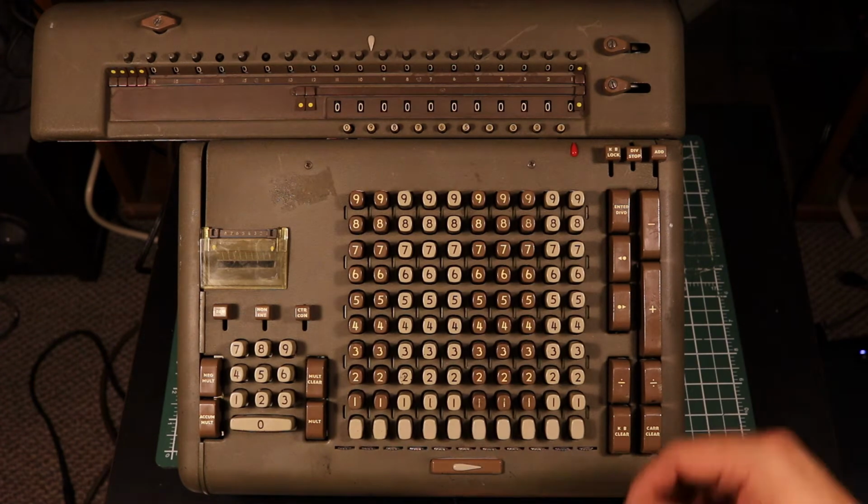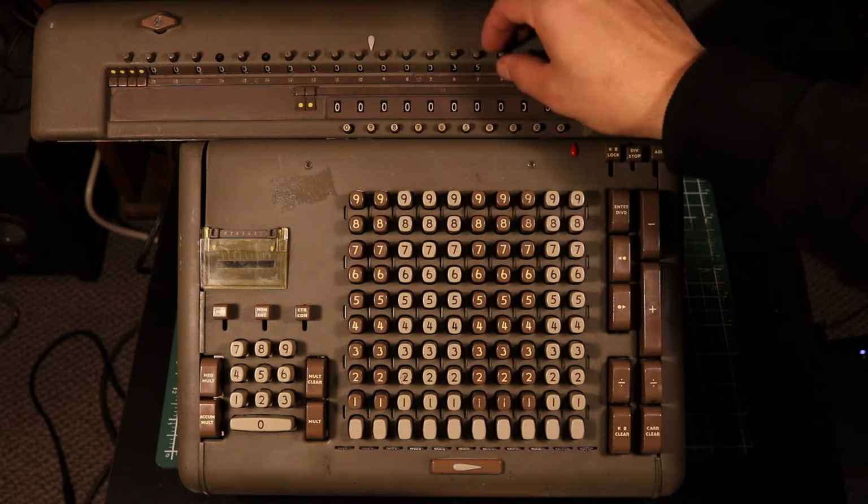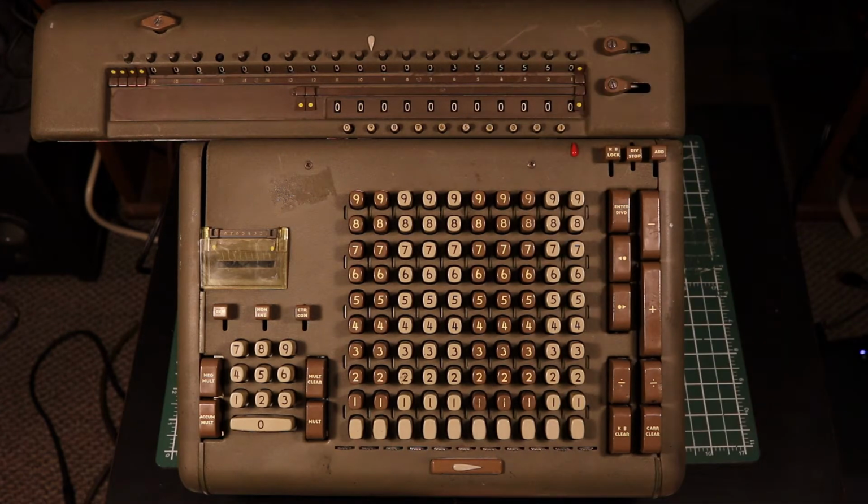The next thing will be these dial twirlers on the top, which allow us to manually enter a starting value into the accumulator or change an existing value.